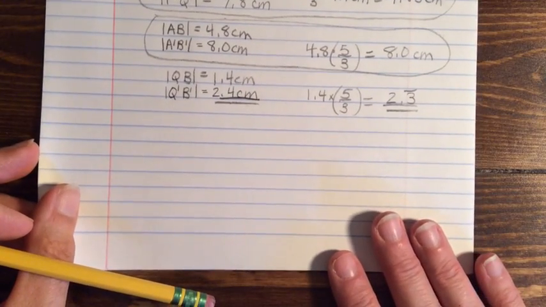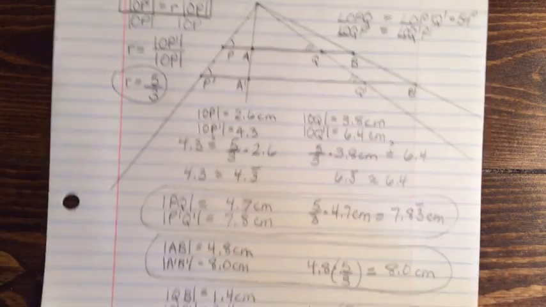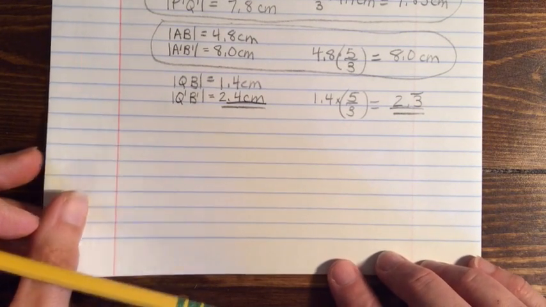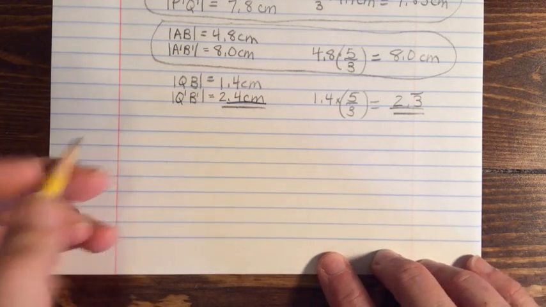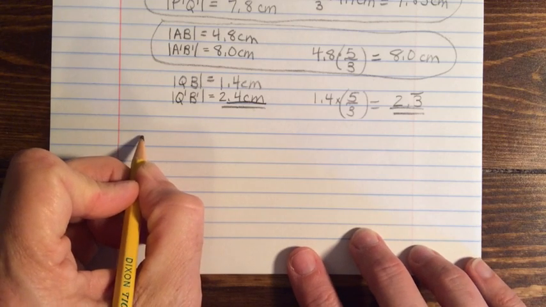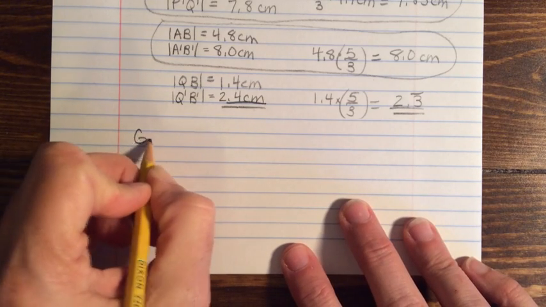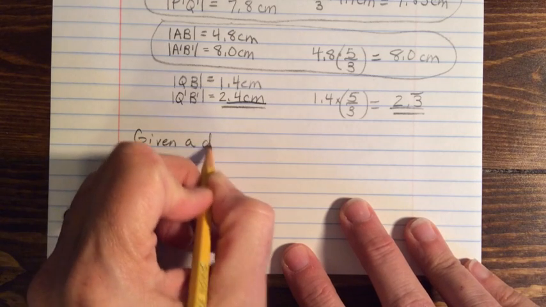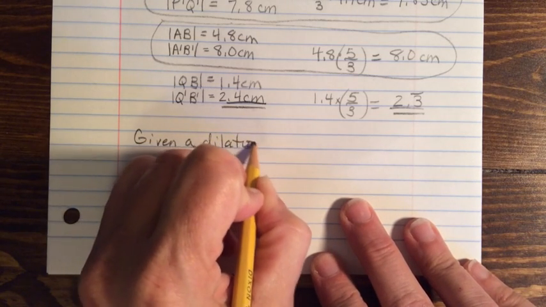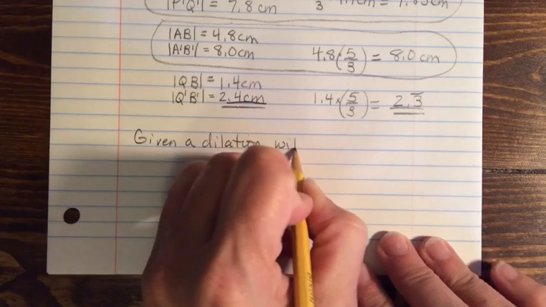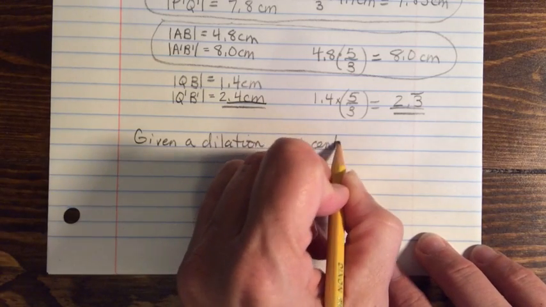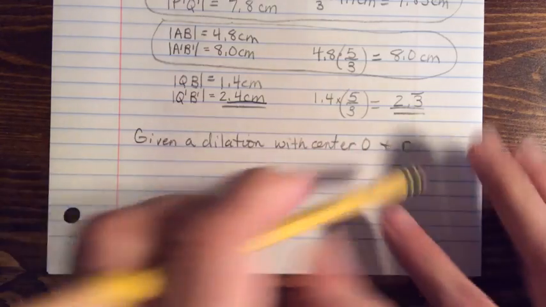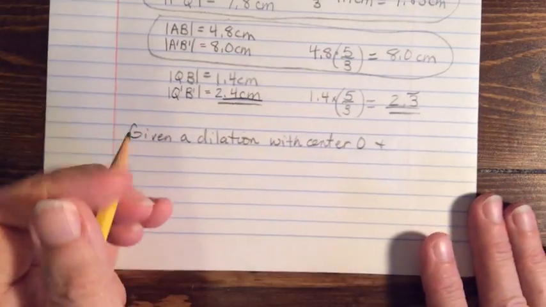Okay, so we kind of verified experimentally this rule, and it goes something like this. Given a dilation with center O and scale factor R, we'll call it, write it out.